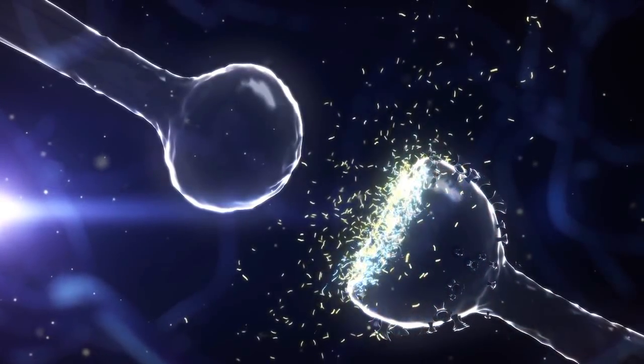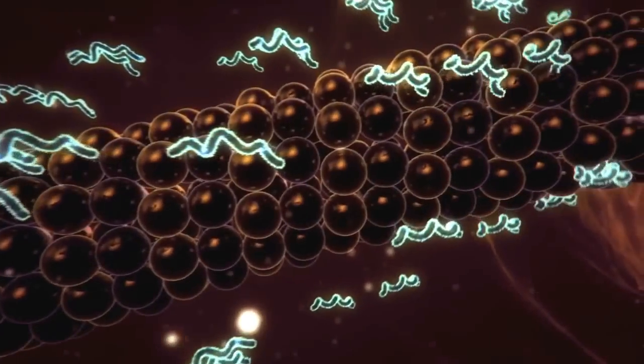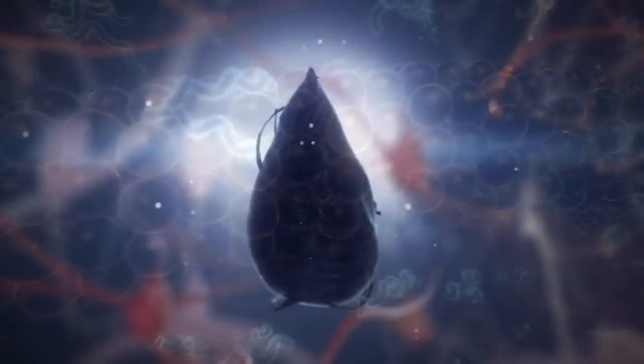It would appear that the toxic oligomers and their accumulation in senile plaques are at the origin of neurofibrillary tangles, which in their turn are responsible for symptoms.